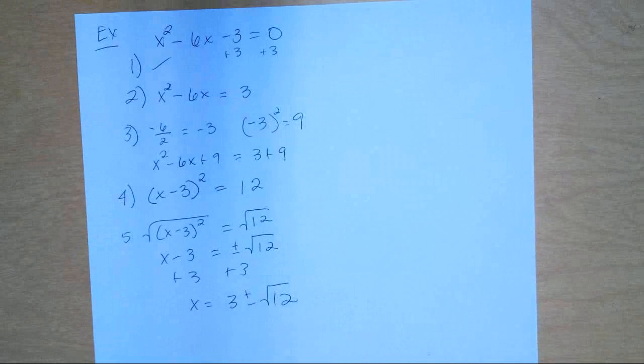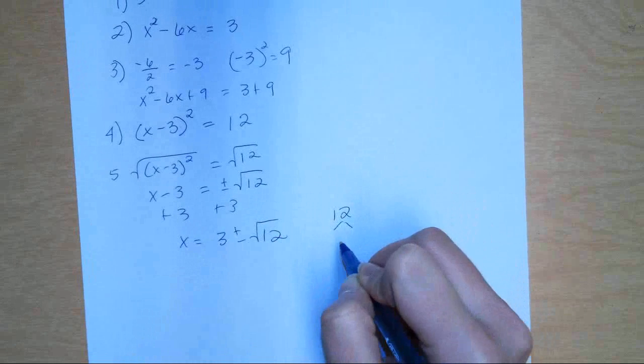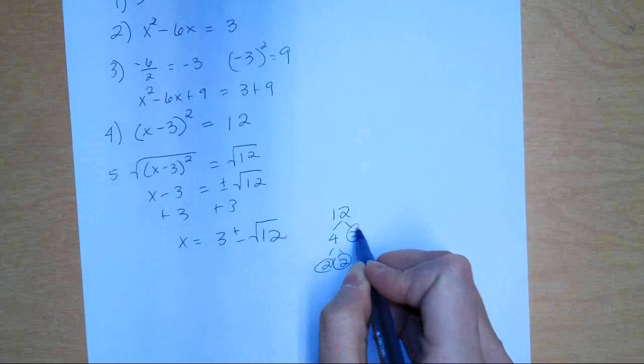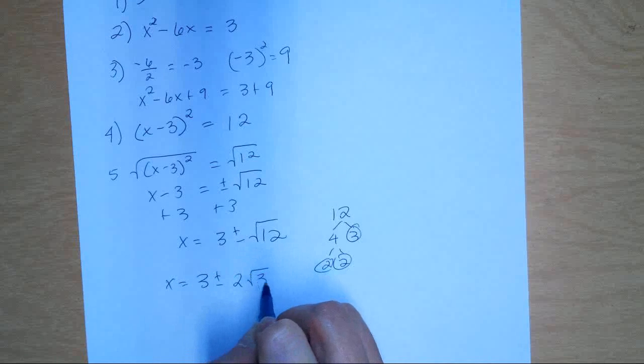Can we reduce root 12? Yes. What are the factors of 12? 4 and 3, 2 and 2, so the 2's are what we can pull out. So we have 3 plus or minus 2 root 3.